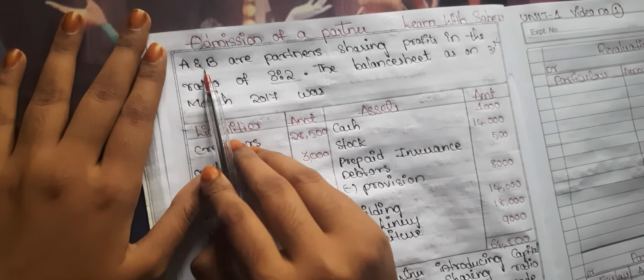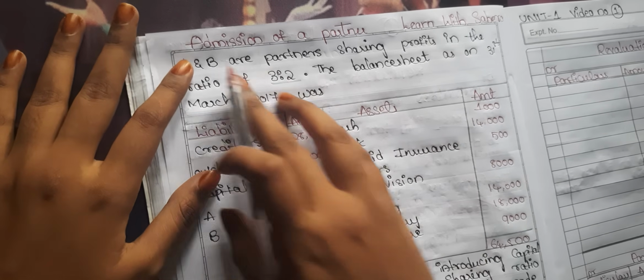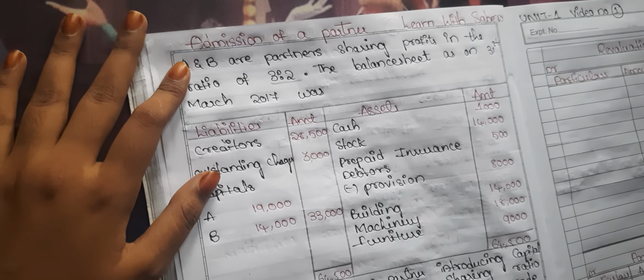So here also A and B are existing partners, and their profit sharing ratio is 3:2. 3:2 means how much?